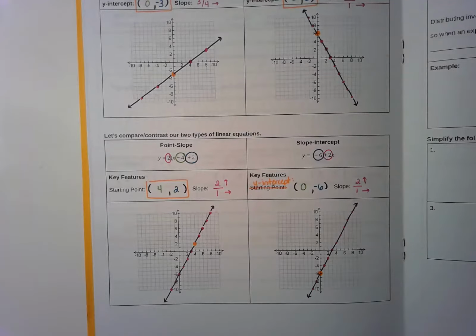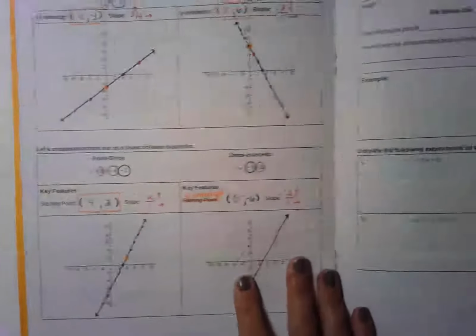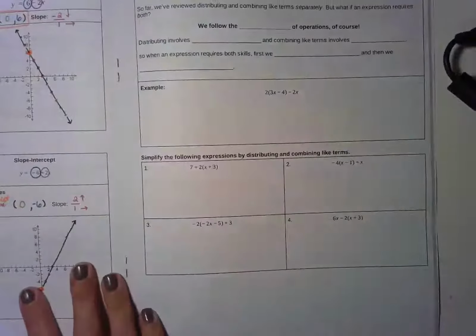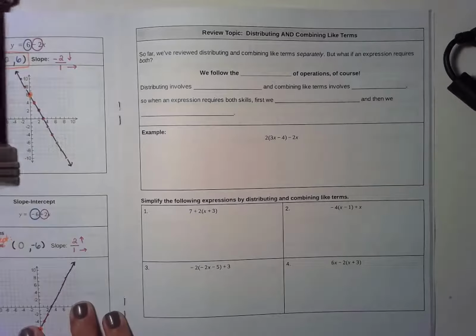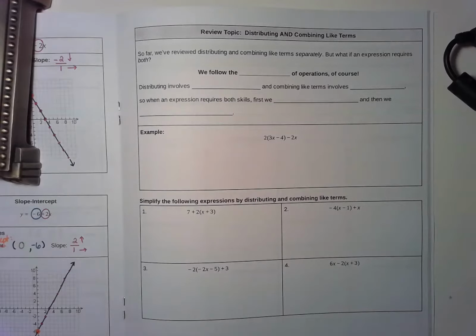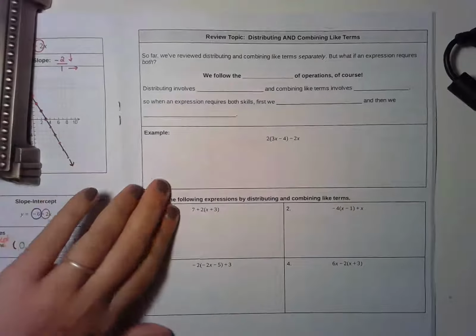So what we're really doing here is the same thing, just different forms of writing the equation. Now we have one last thing to talk about today, and that is something called simplifying an expression. So far, we've already reviewed how to distribute and how to combine like terms. When we're simplifying an expression, we're going to want to do both of those things. So far, we've reviewed both, but what if we need to do both?